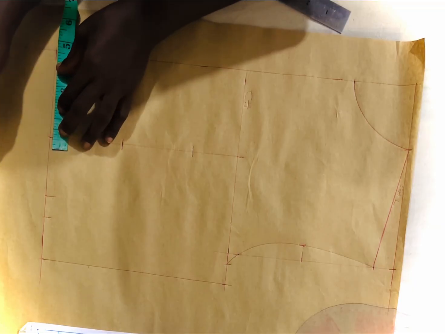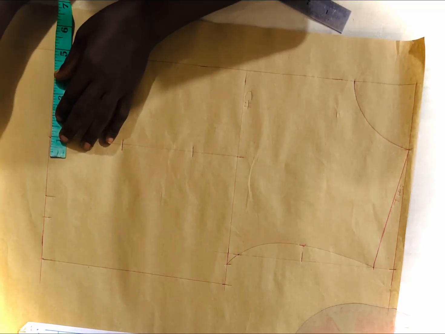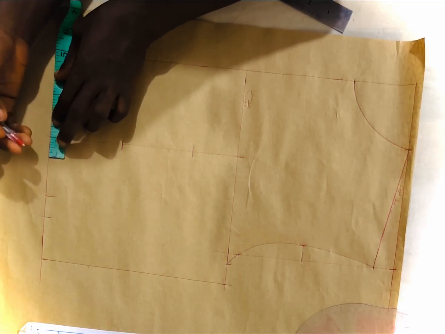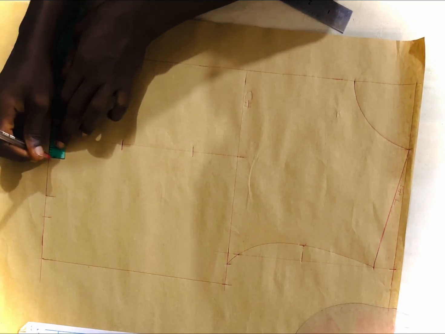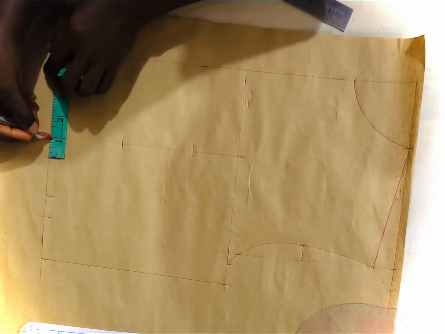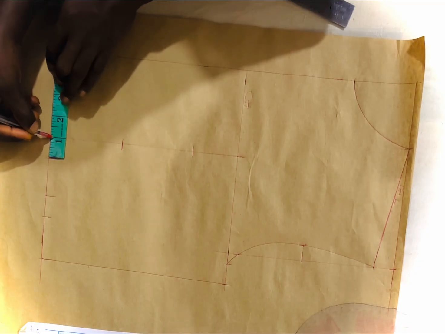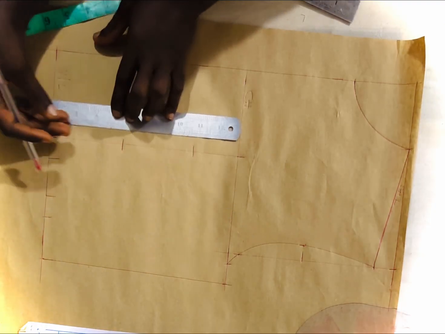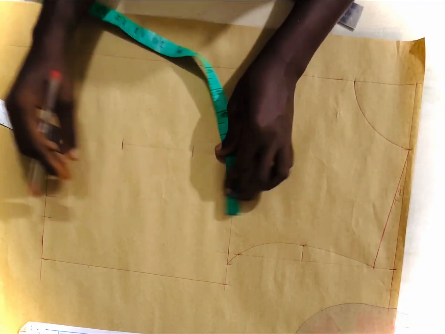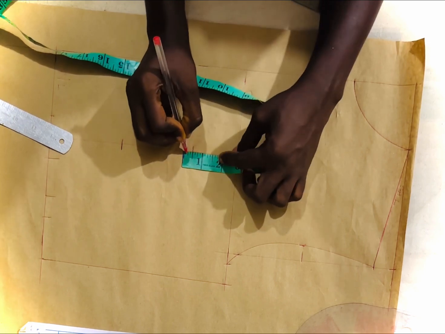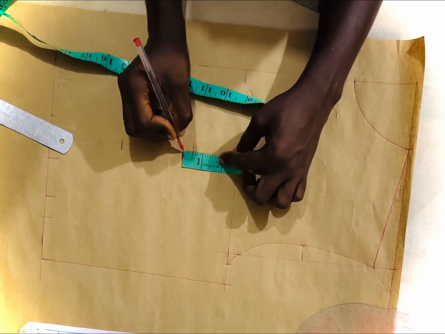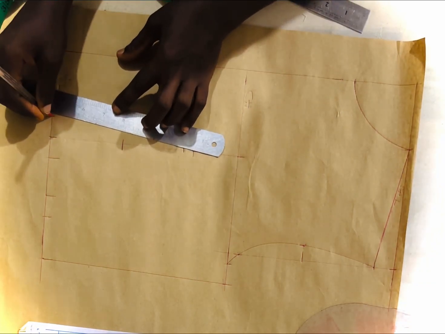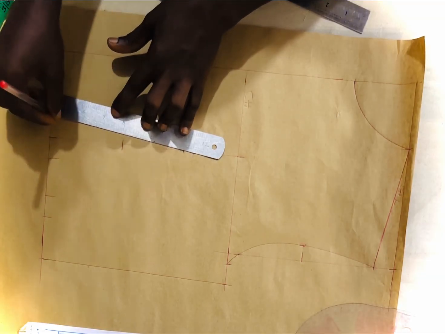So you come and take your darts away from the block. Remember, we added 2 inches as darts. So you stand on the nipple to nipple measurement, deduct 1 from here, 1 from here. Then you come down from the nipple measurement ½ inch. Then you rule your lines.